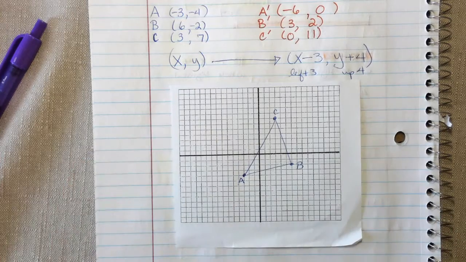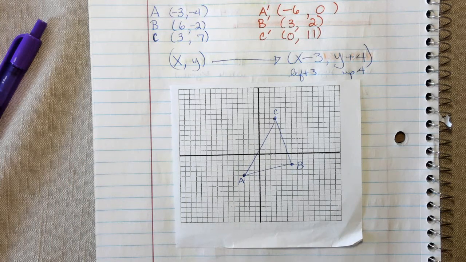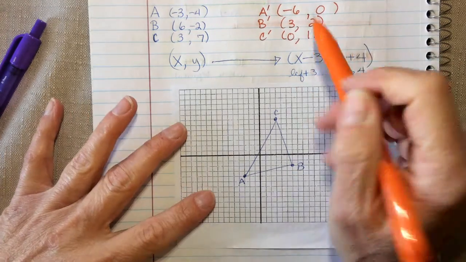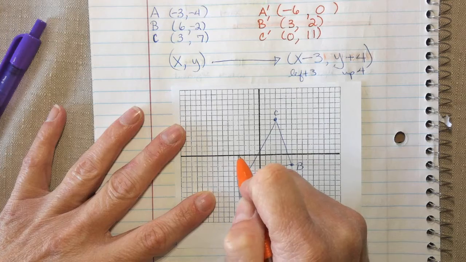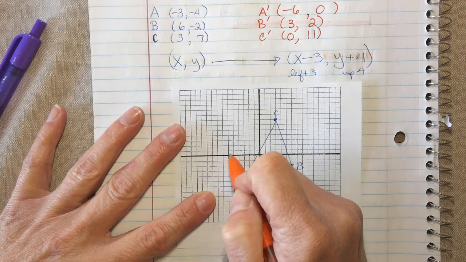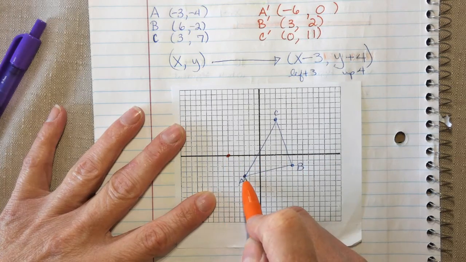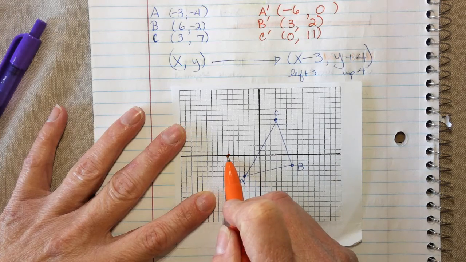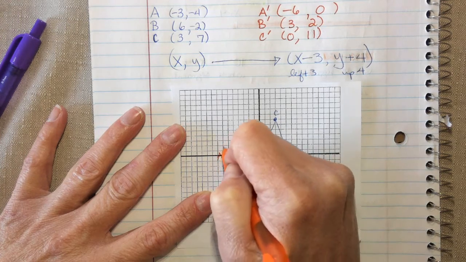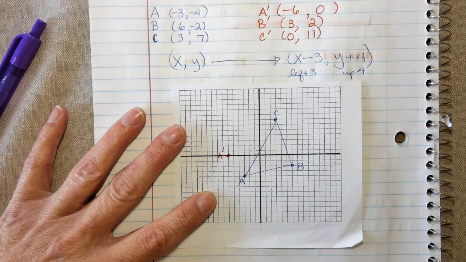So I'm now going to draw the pre-image. Oops, excuse me, I've already drawn the pre-image. I'm now going to draw the image on my graph paper. So I am at negative 6, 1, 2, 3, 4, 5, 6, and 0. So A went 3 steps left and 4 steps up. This is now A prime.